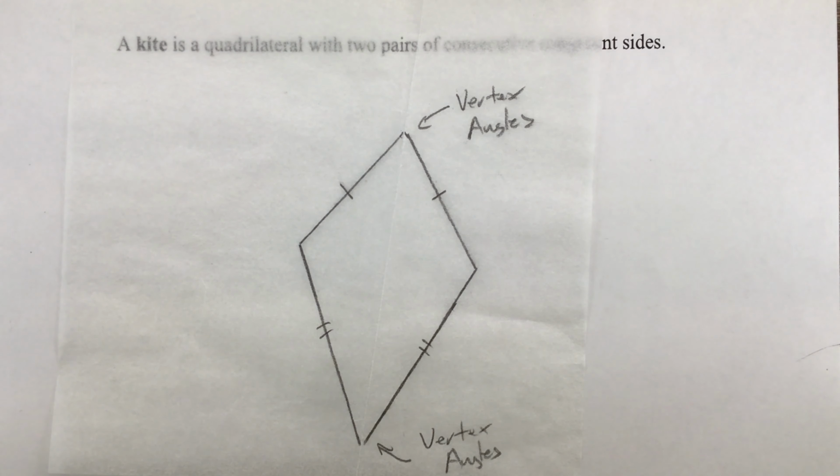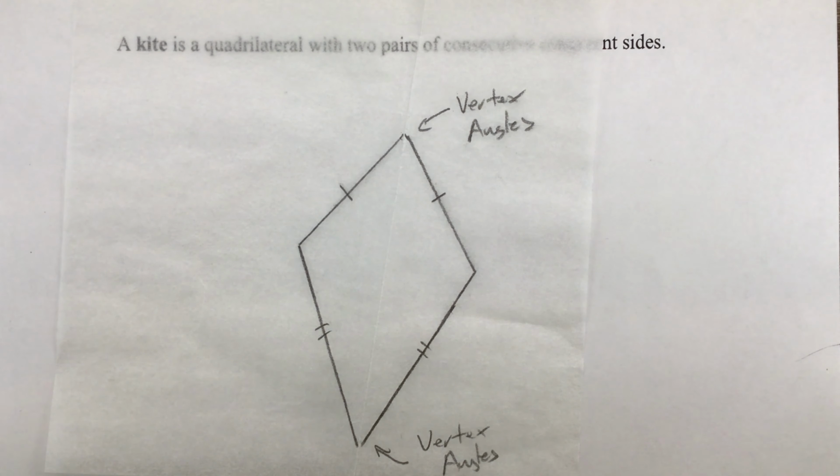In fact, if they ended up being congruent to each other, that would mean that you don't actually have a kite, you would actually have a rhombus. So these will never be congruent to each other.